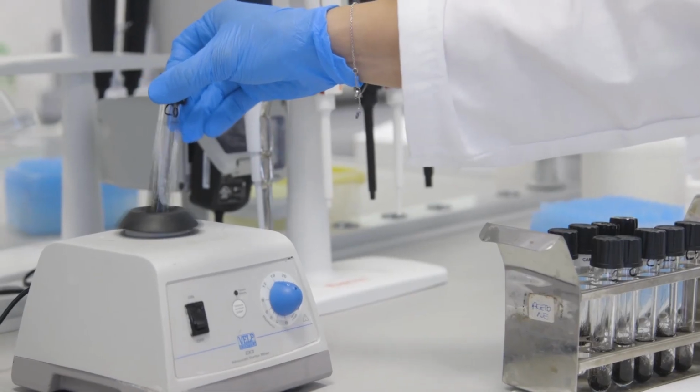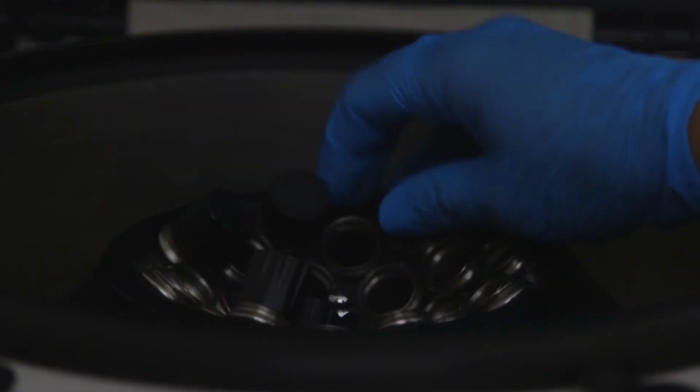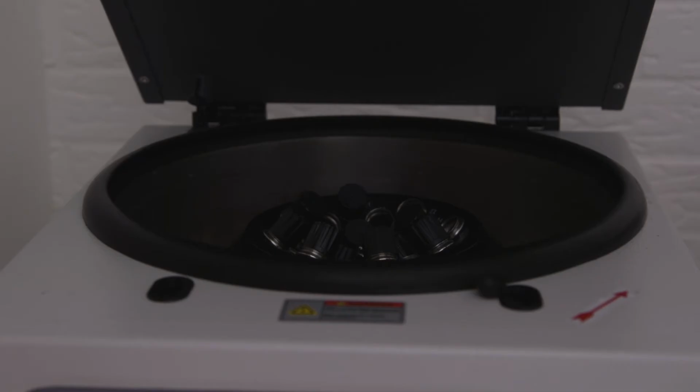If the pH is not correct, you can make corrections with sodium hydroxide 0.1 molar and hydrochloric acid 0.1 molar by mixing and rechecking the pH after each addition. You can now close the tubes, vortex for 1 minute and centrifuge at 3500 rpm for 5 minutes.